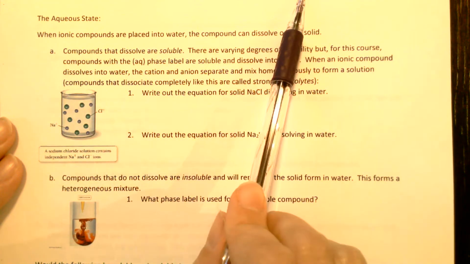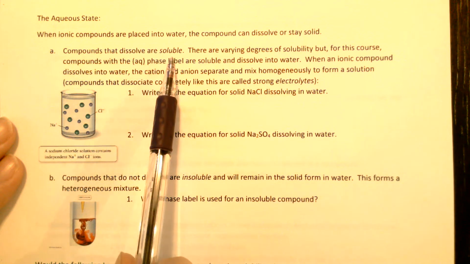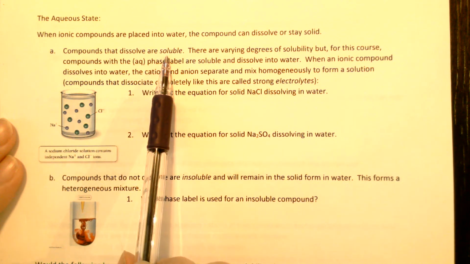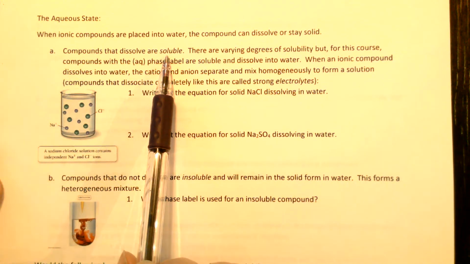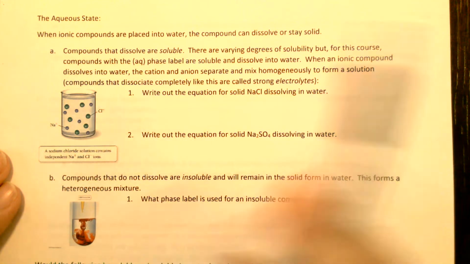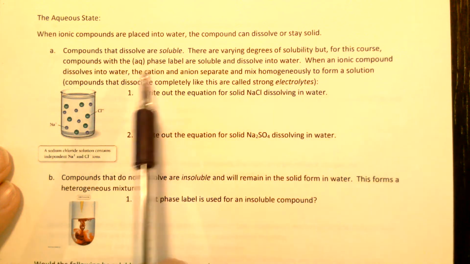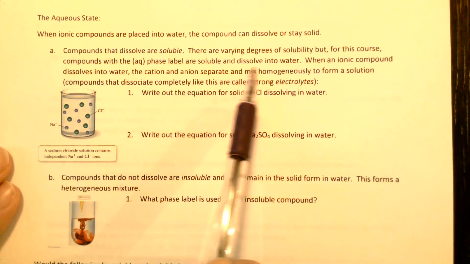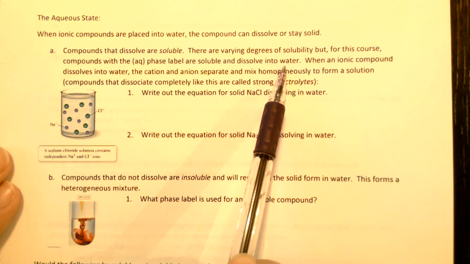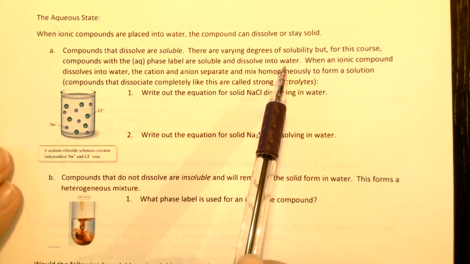So our sodium hydroxide we saw in the previous example is soluble. You might be aware that, say, salt dissolves in water, so salt is soluble in water. There are varying degrees of solubility, but for this course, compounds with the aqueous phase label are soluble and dissolve into water. We'll look at things that are slightly soluble and mostly soluble in other courses.